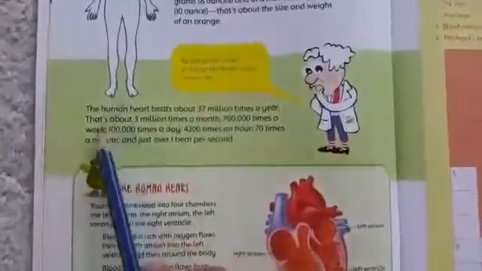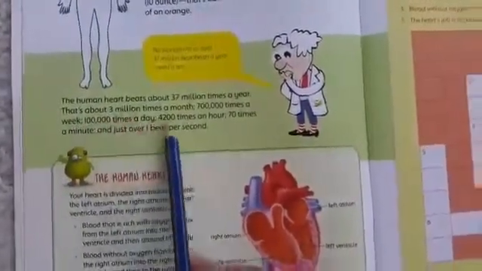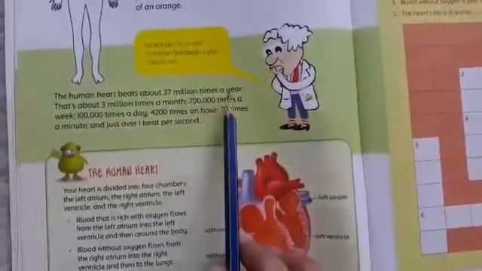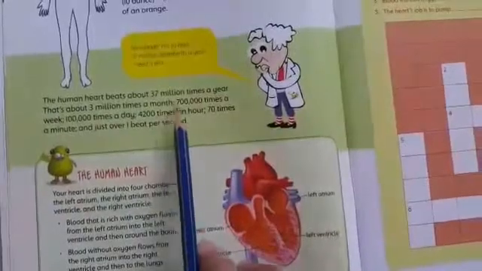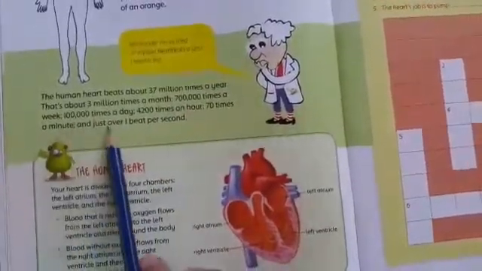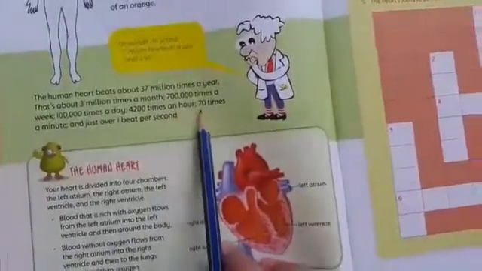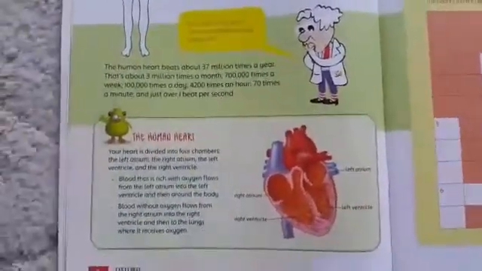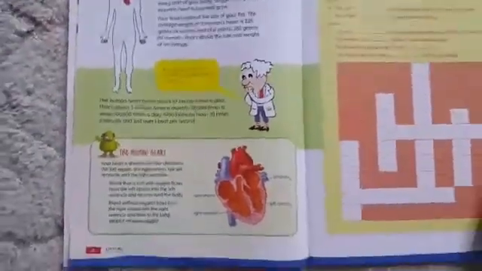This is an interesting piece of information: the human heart beats about 37 million times a year. That's about 3 million times a month, 70,000 times a week, 10,000 times a day, 4,200 times an hour and 70 times a minute. In a minute your heart beats 70 times.